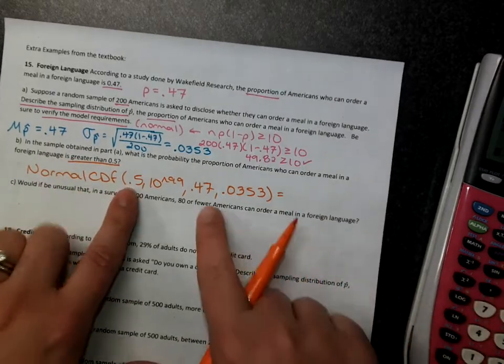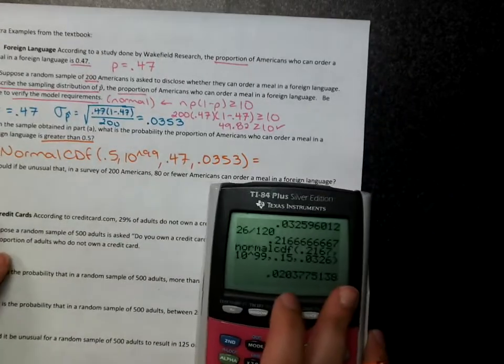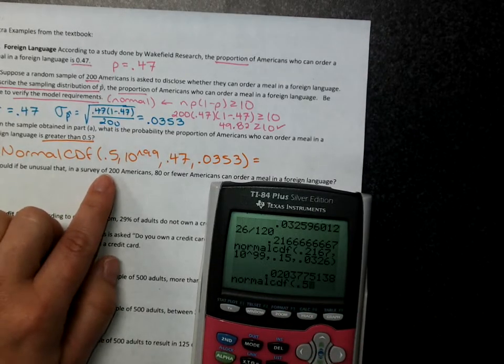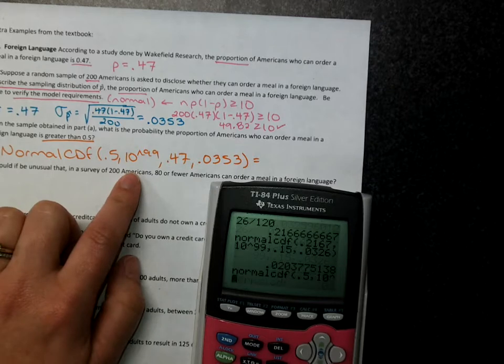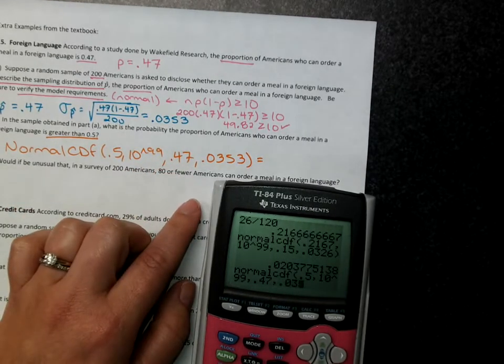So again, the number you enter here needs to be a decimal because we're comparing it against a decimal. That's the biggest mistake in Chapter 8. So 0.5, infinity, 0.47, 0.0353.